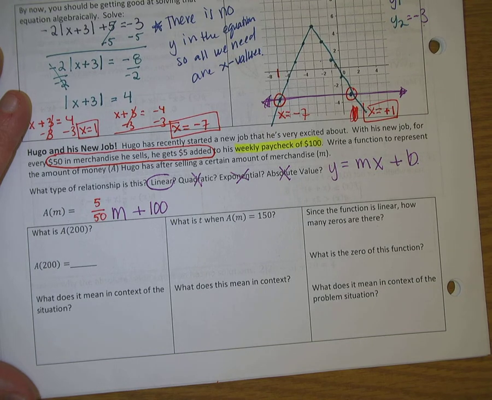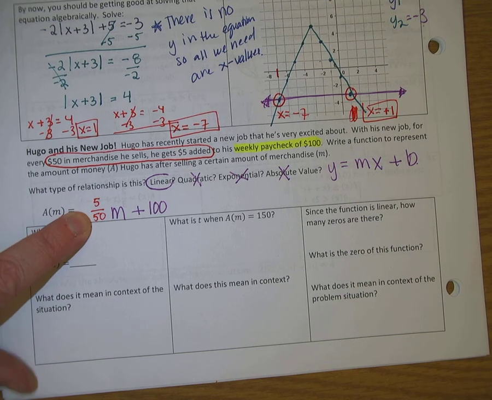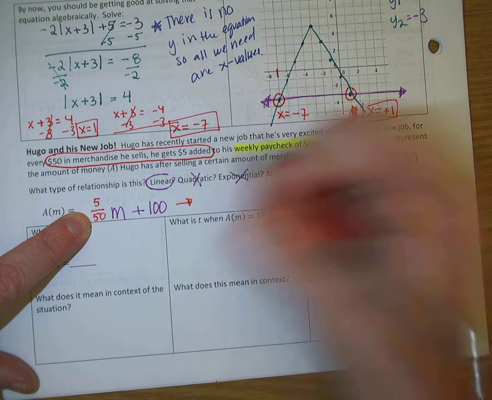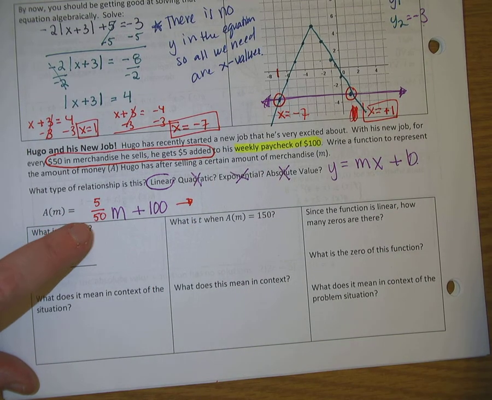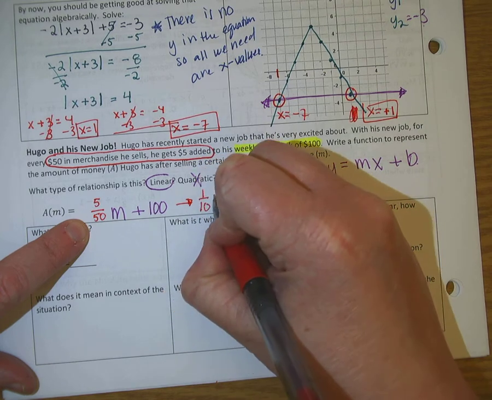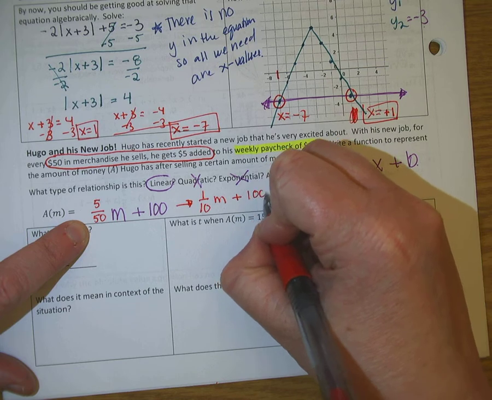Okay? We're used to, when I think about 9th grade, we always did it as, oh, they're adding $1 per day, or that kind of thing. We need to take into account that $50. So you could leave it like this, or we could reduce it down. What would that fraction reduce down to? 1/10 of the merchandise plus $100.